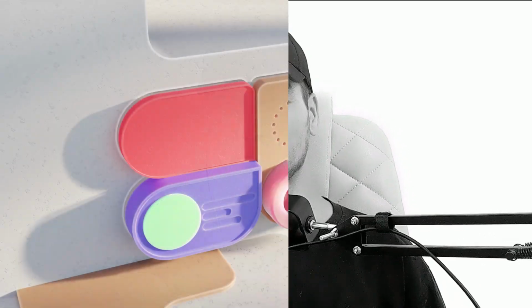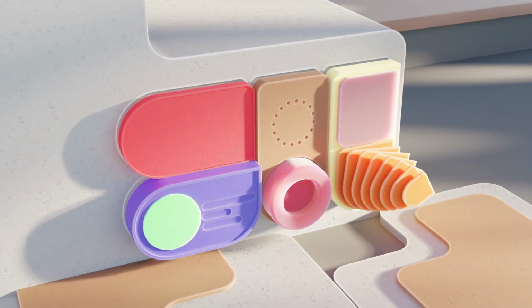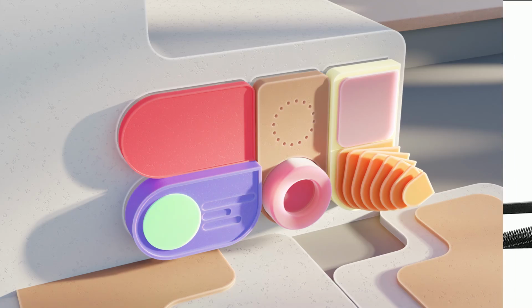Hello friends and welcome back to another very exciting tutorial. In this tutorial we are going to learn together how we can create a very interesting procedural material inside Blender to add a very nice and stylized touch to your scene. So stay tuned and follow me.